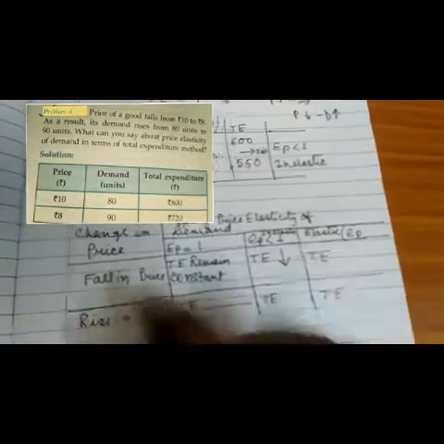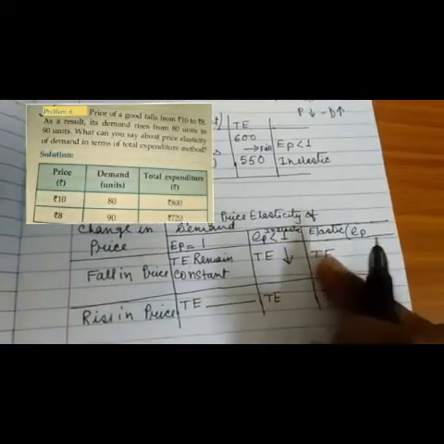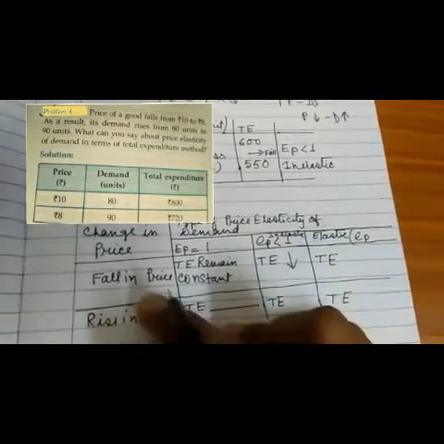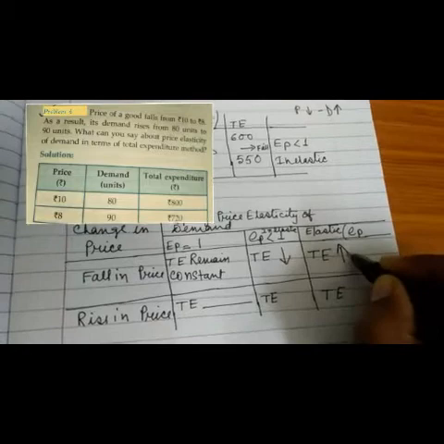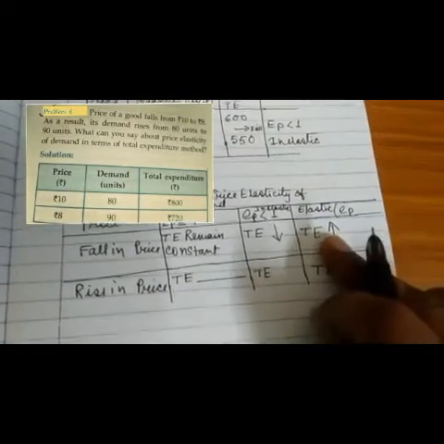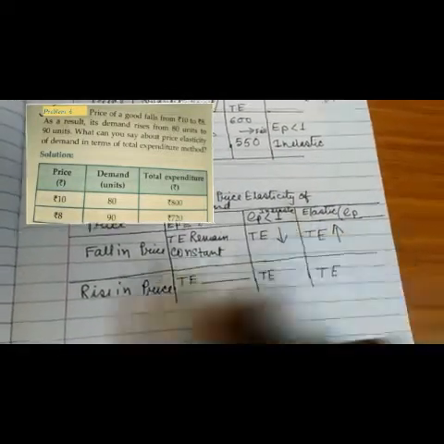And for elastic demand, with a fall in price, definitely when you lower the price, your quantity demanded will be higher and higher. So that's why your total expenditure will be higher.